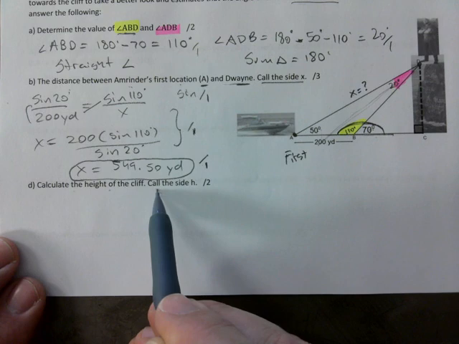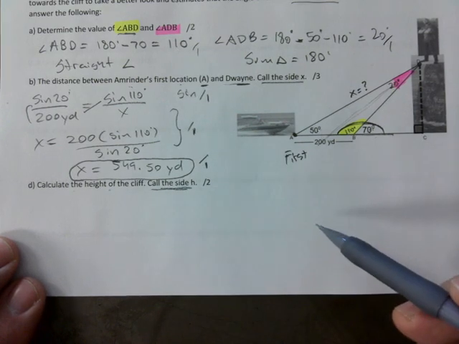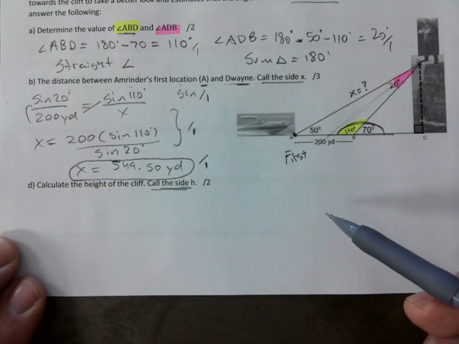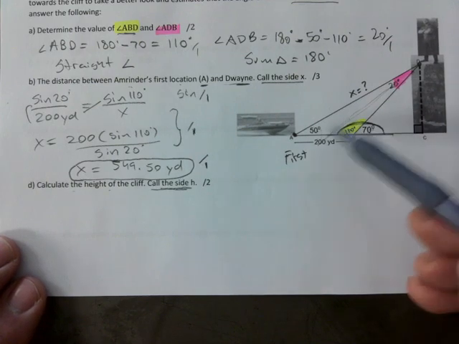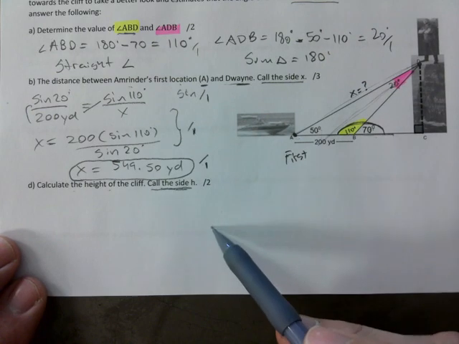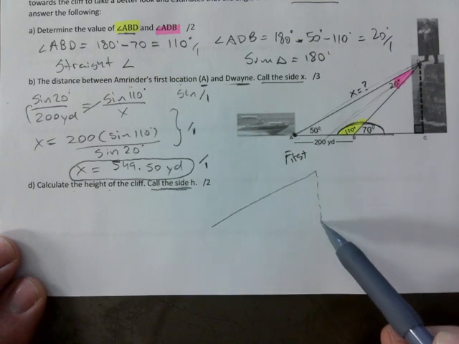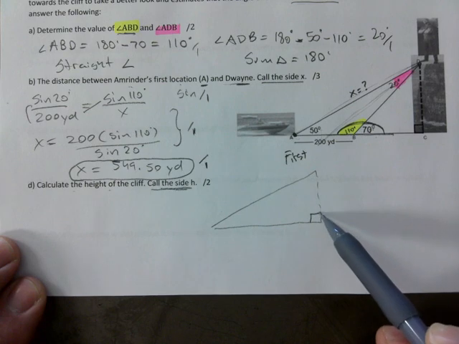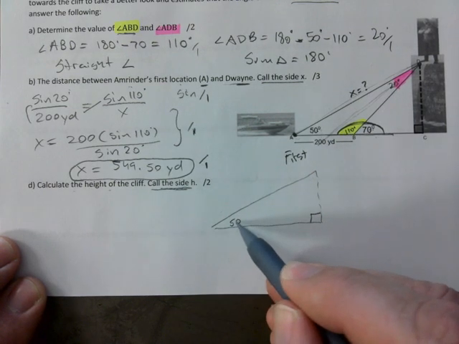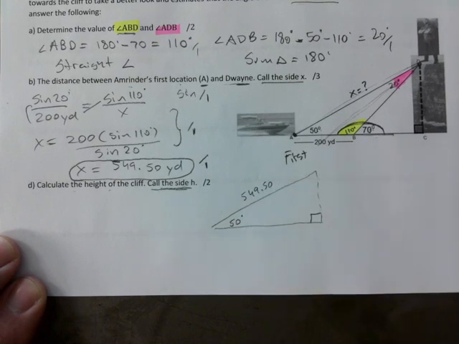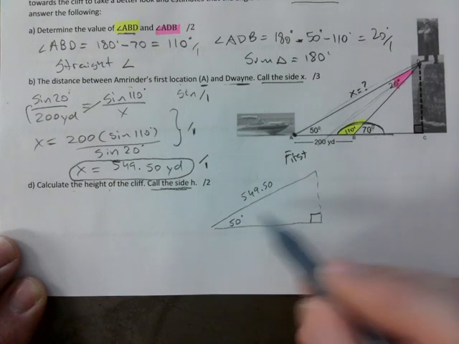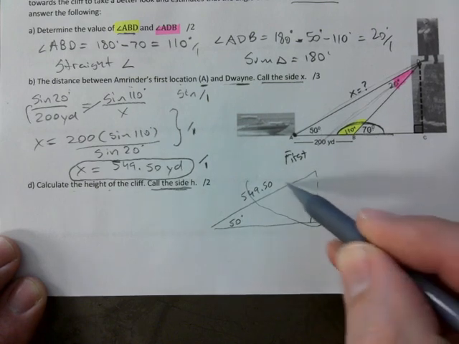Calculate the height of the cliff. Call this side H. Okay, so watch what I'm going to do here. This is the theme for today. I'm going to continue with this today. I found this, correct? So I'm going to draw the big triangle here, where the 50 is here. This I just found. And there's more than one way of doing this. So if you did it a different way, don't erase it. You just did it a different way. It's fine. Okay.